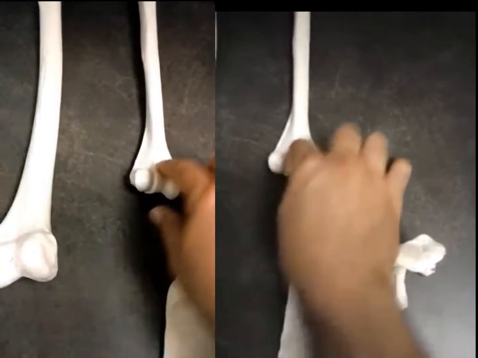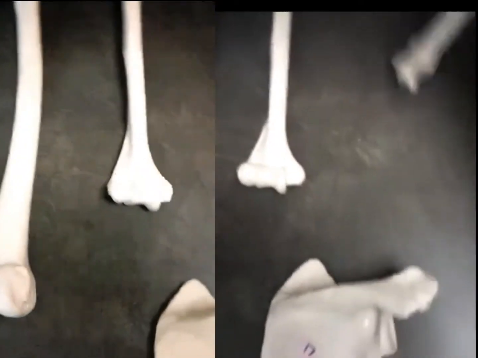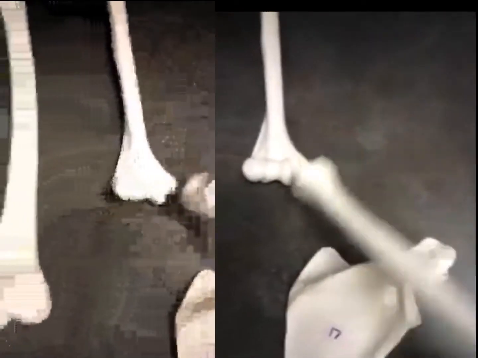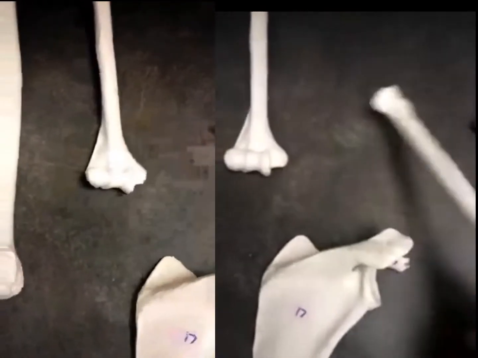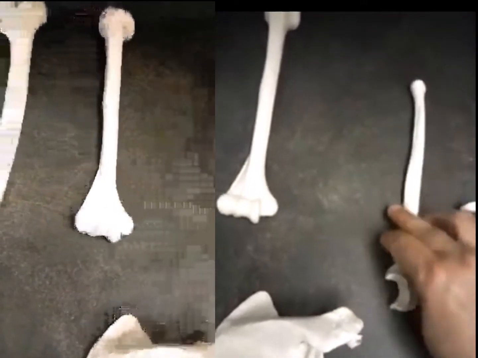The round thing you see right here, that's the capitulum, and that's the trochlea. This is where the radius goes, and it spins there. And this is where the ulna goes. This is actually the wrong ulna. It's the other ulna, but it goes there. It looks like a little wrench. I knew it's the wrong ulna because this is where the radius would go, so this would be the ulna for the opposite side of the body. The ulna is medial. The radius is lateral.